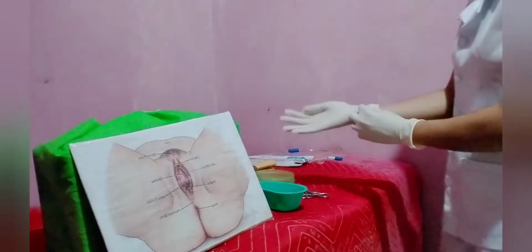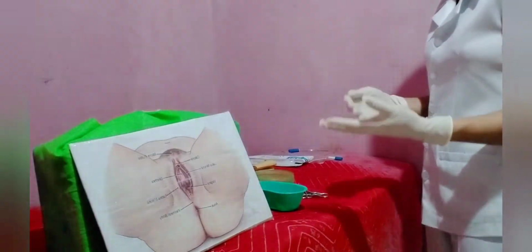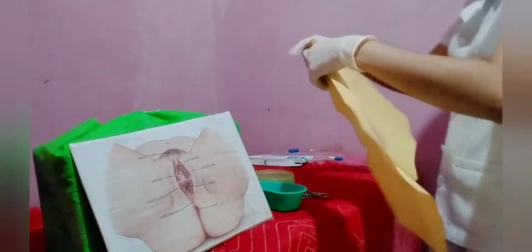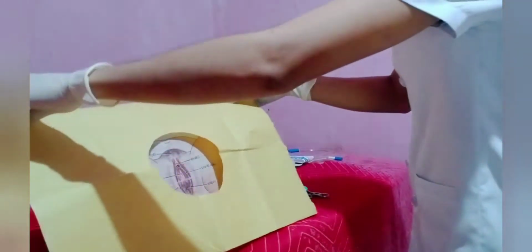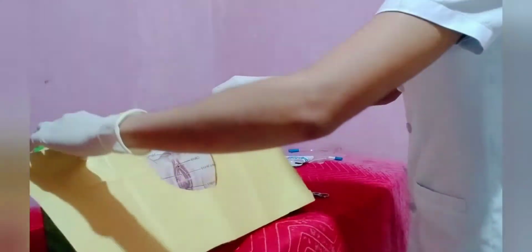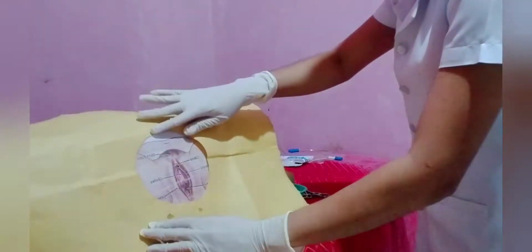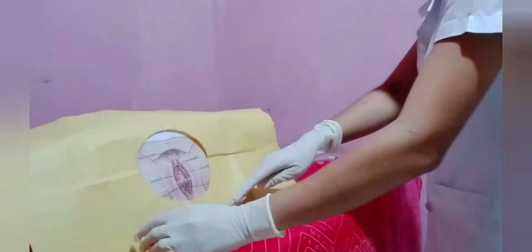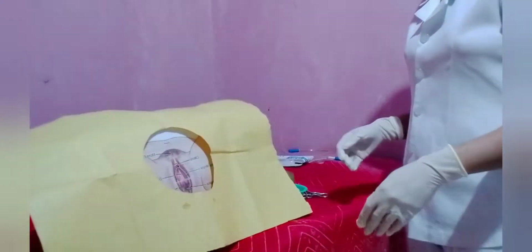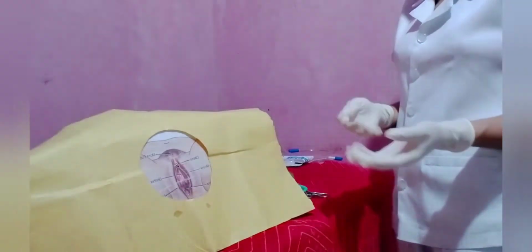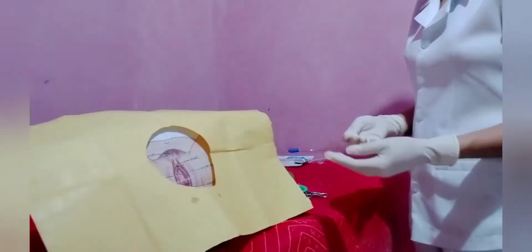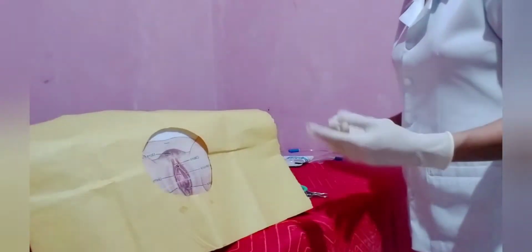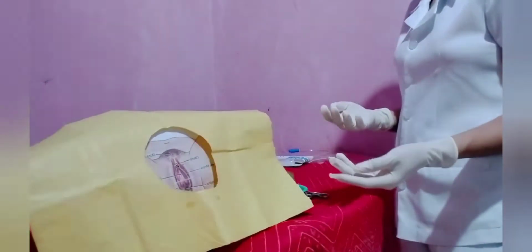And after that, put on the drape and the eye sheet. So I have here the eye sheet. After that, you have to lubricate the catheter for about 1 to 1.5 inches, being careful not to plug the eye of the catheter.